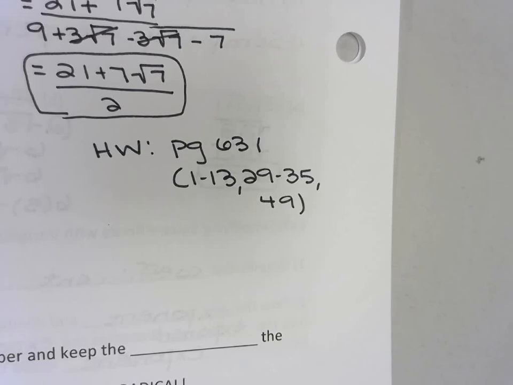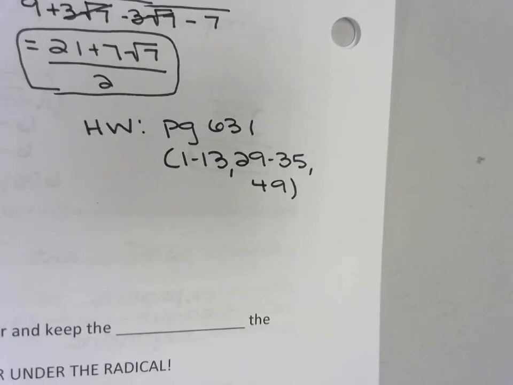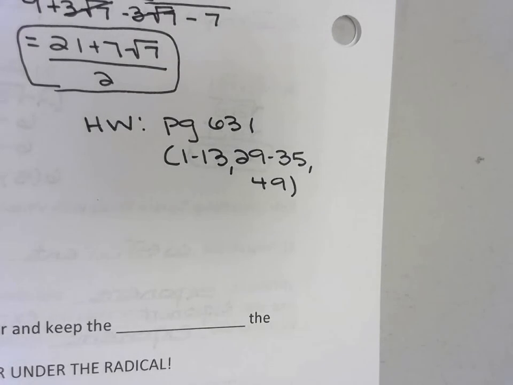You're saying just the odds of these? Or all of them? All of them. So 1 through 13, 29 through 35, and 49. There are a couple story problems. You guys can do story problems. They're very doable.